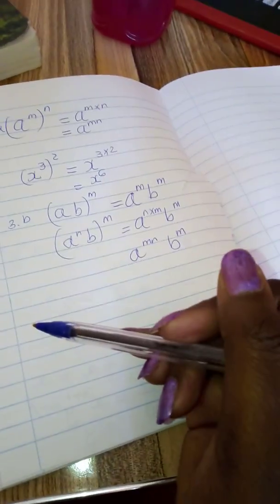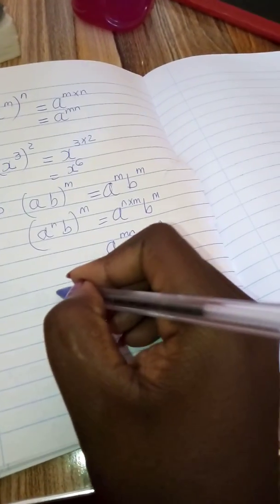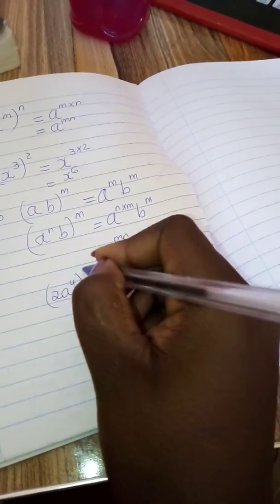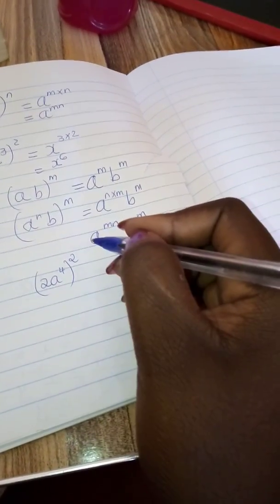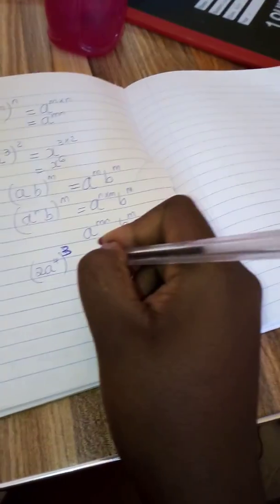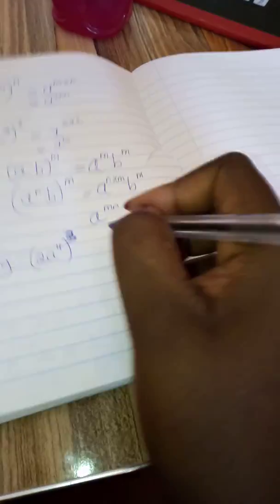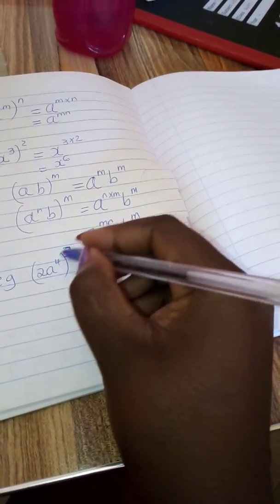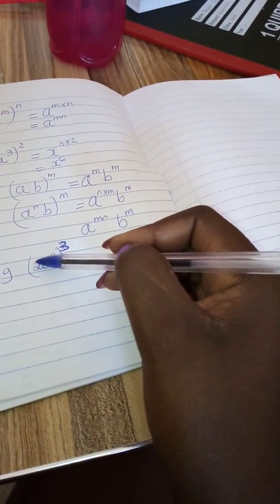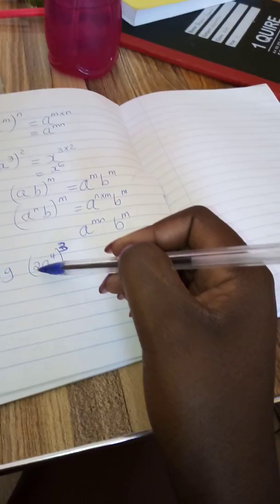An example here would be say 2a to the power of 4, raised to the power of, say, 3. What you do here is you raise everything inside to the given power. If you somehow get confused, please don't multiply 2 times 3.